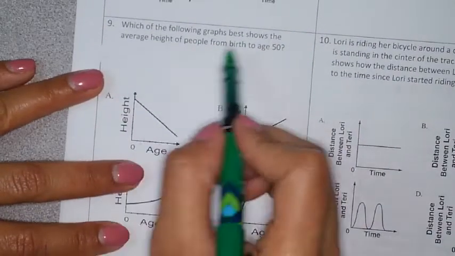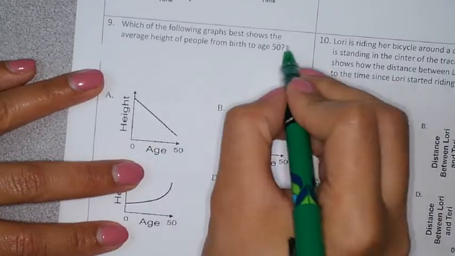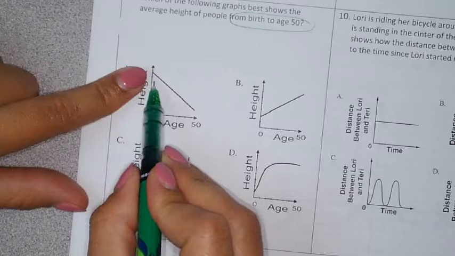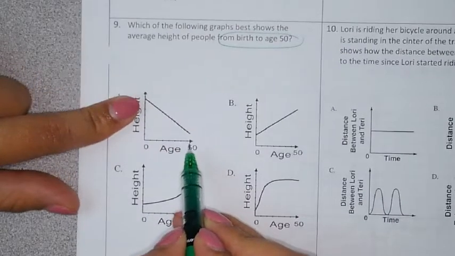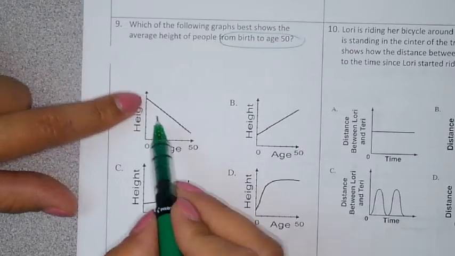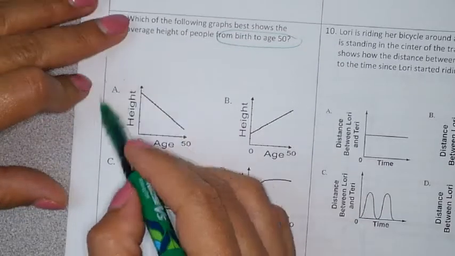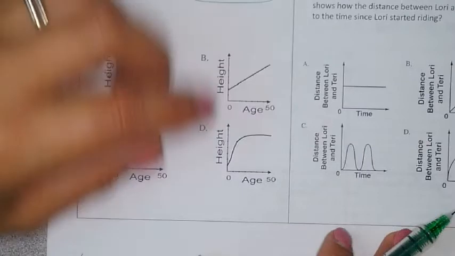Which of the graphs best shows the average height of people from birth to age 50? So definitely height doesn't decrease that much. You're not born tall and then your height decreases. So probably not A.